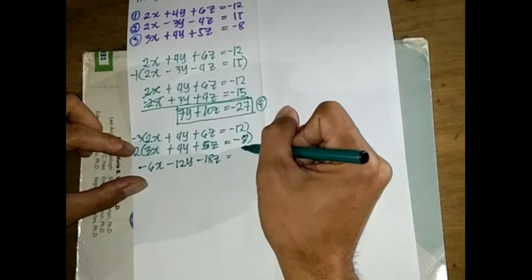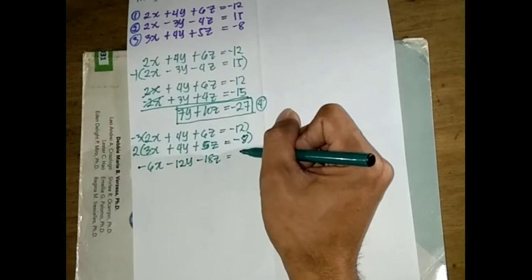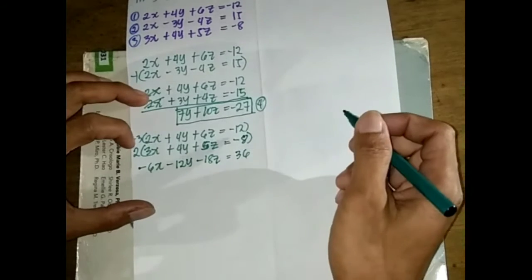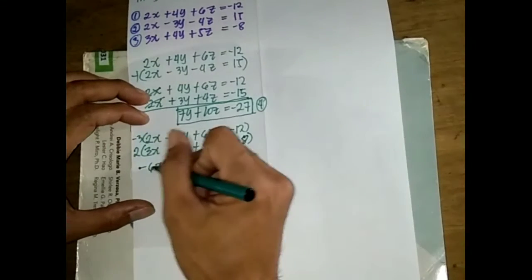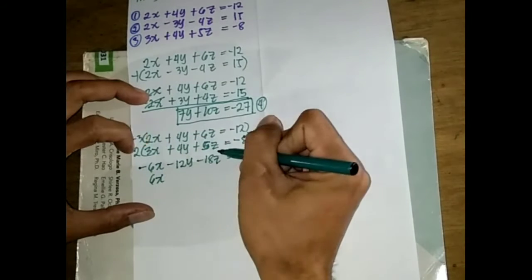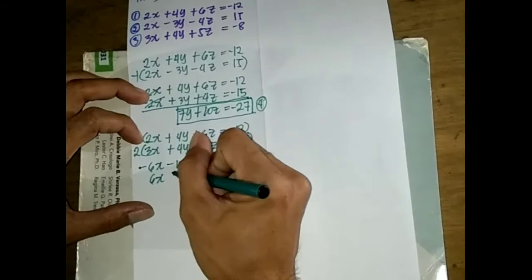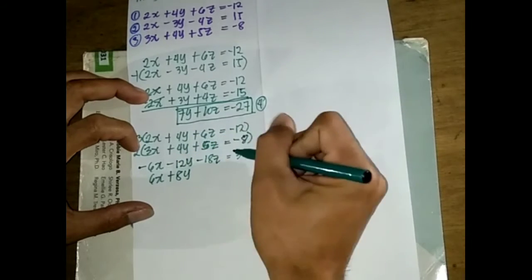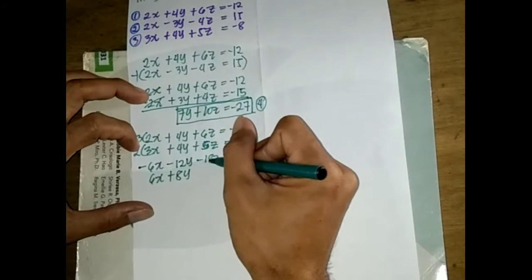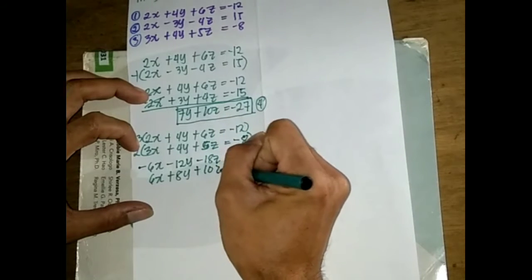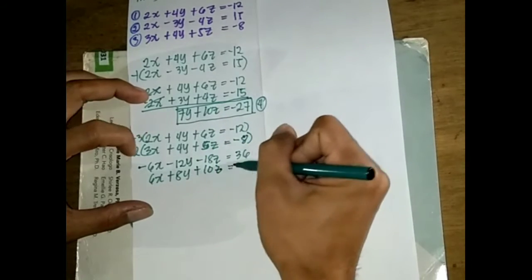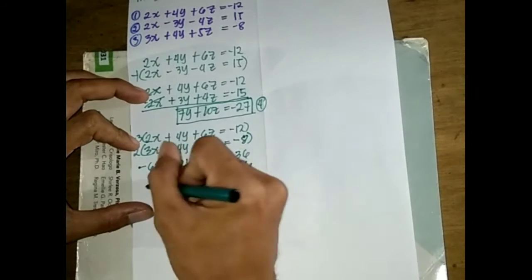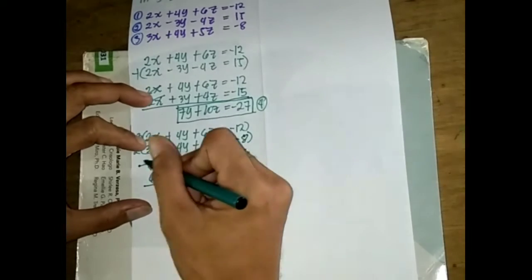Negative 3 times negative 12 is equal to positive 36. 2 times 3x is equal to 6x. 2 times 4y is equal to positive 8y. 2 times positive 6z is equal to positive 10z. 2 times negative 8 is equal to negative 16. Yan. So, combine like terms.